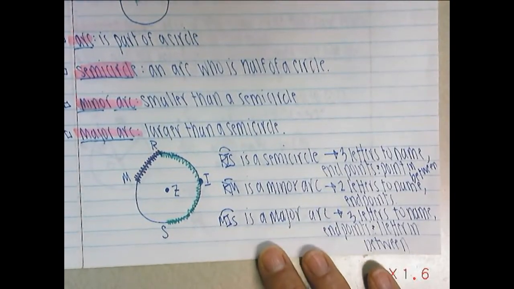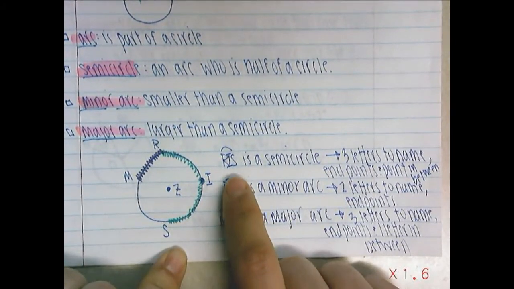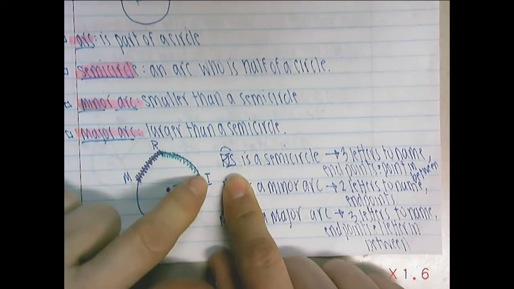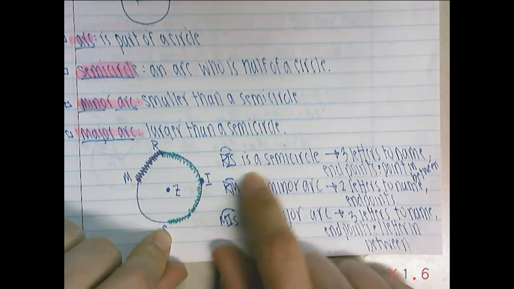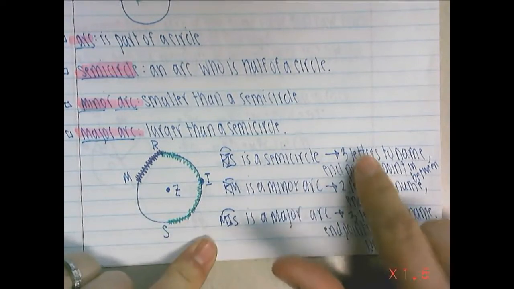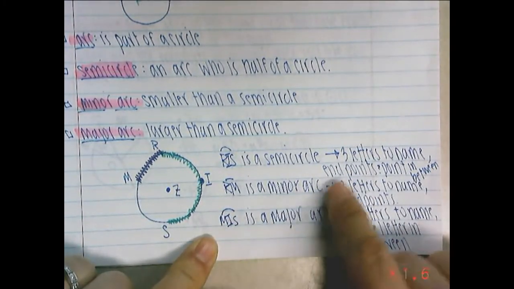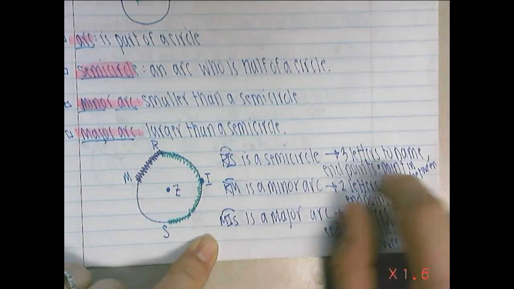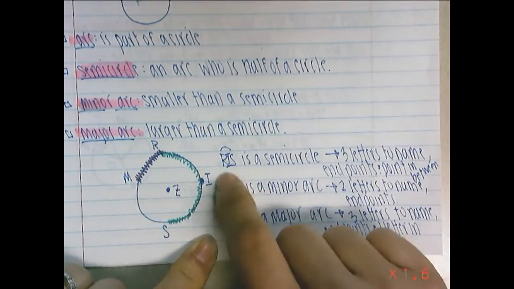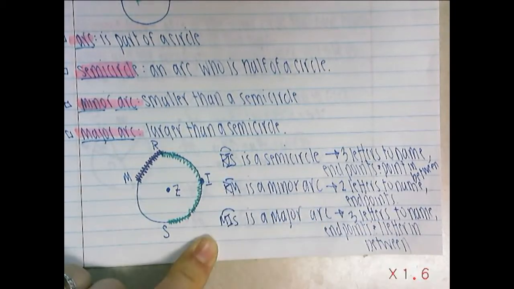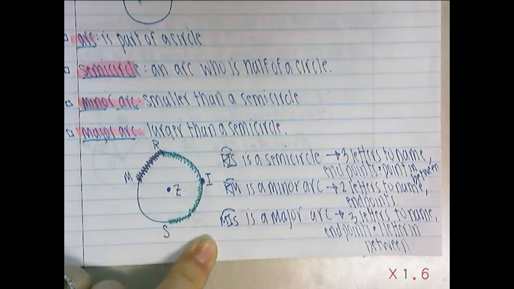Hopefully you can read this and make sense of it. So right here, from R to I to S, I kind of highlighted in a little green pen. That would be a semicircle, and you use 3 letters to name a semicircle, the endpoints and one point in between. So I would do R, I, S, the 2 endpoints and the point in between them. And make sure that you put an arc over the top of it, so we know we're talking about circles.